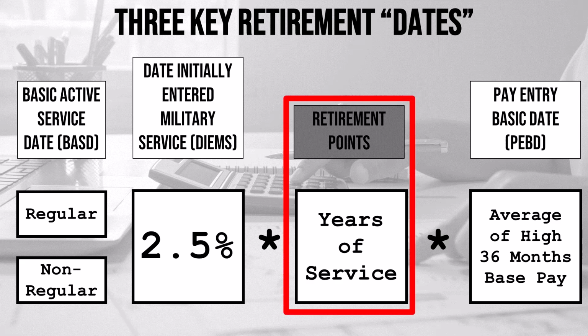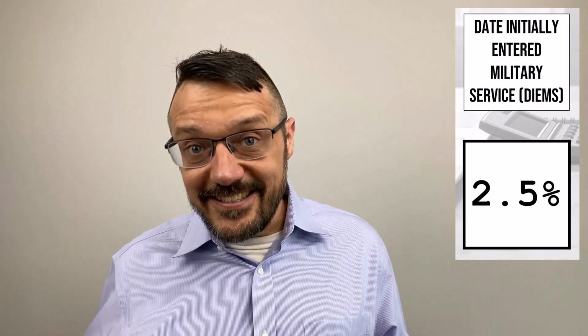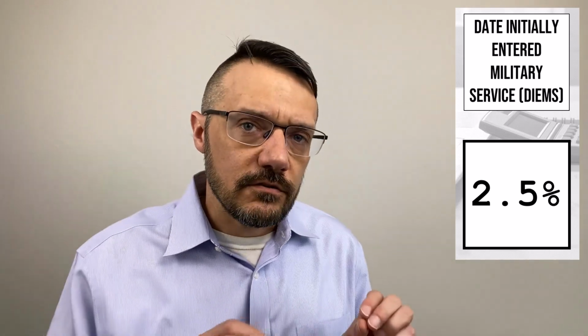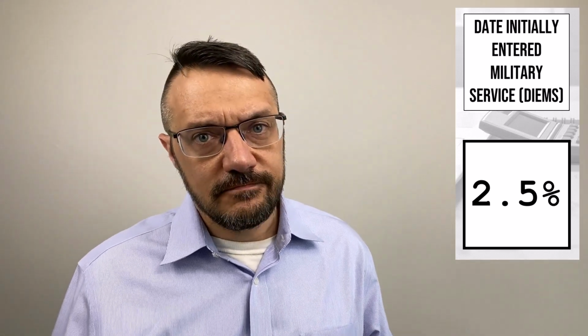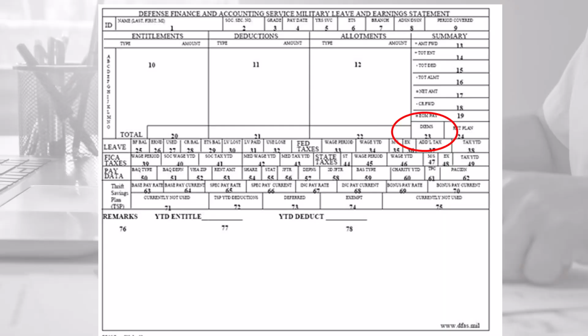Now, your years of service is really a function of your retirement points, but retirement points are a separate issue from these dates. All right, so let's get the easy one out of the way first. Your date initially entered military service never changes. And you can find it by looking on your LES. While you're looking at your LES, you can also see your pay entry basic date. But I'm going to talk a little bit more about how that's calculated and why it might be slightly different than your initial entry date.